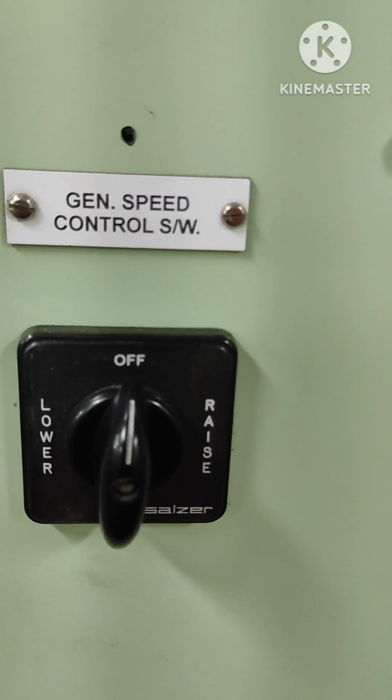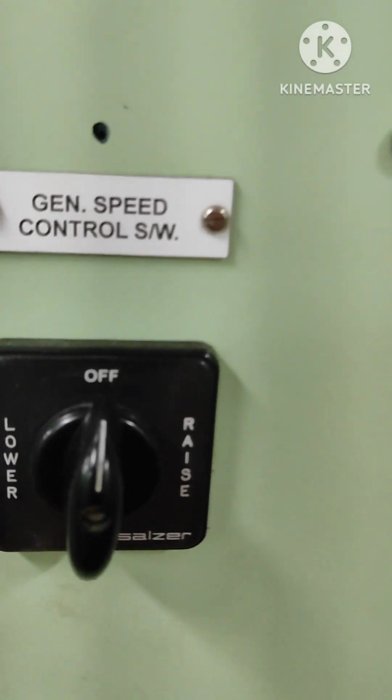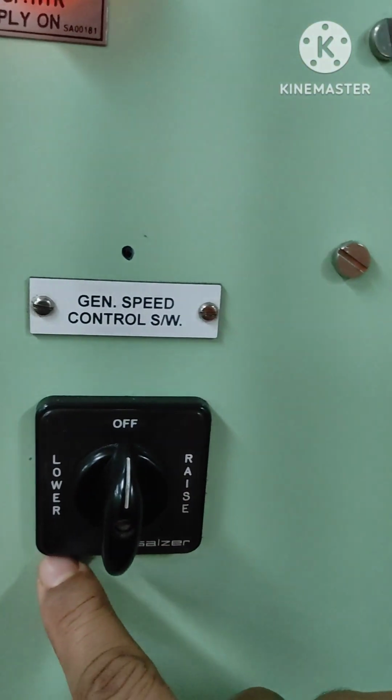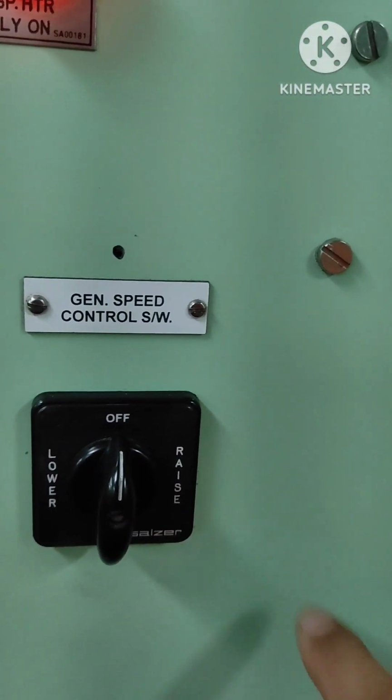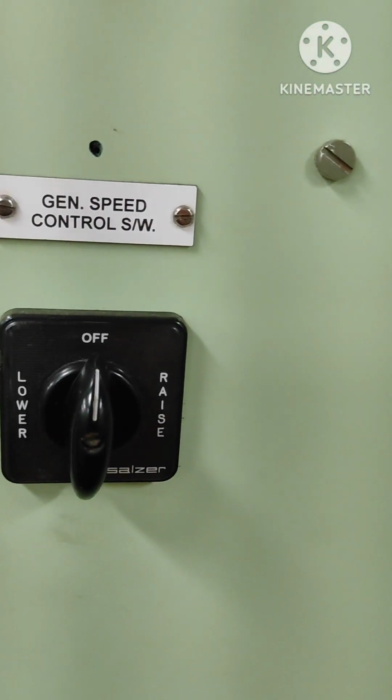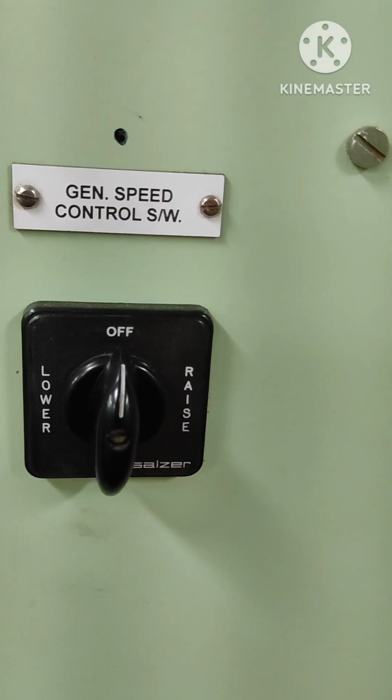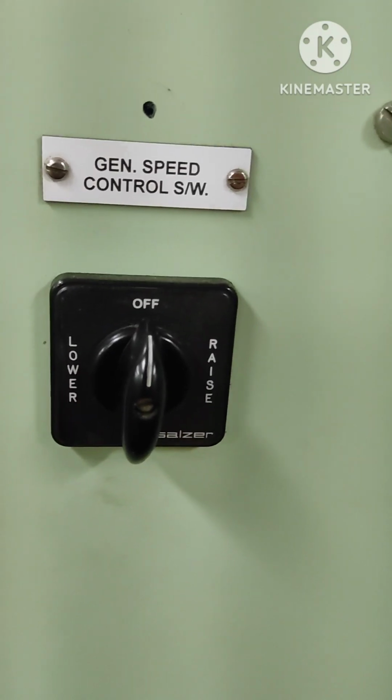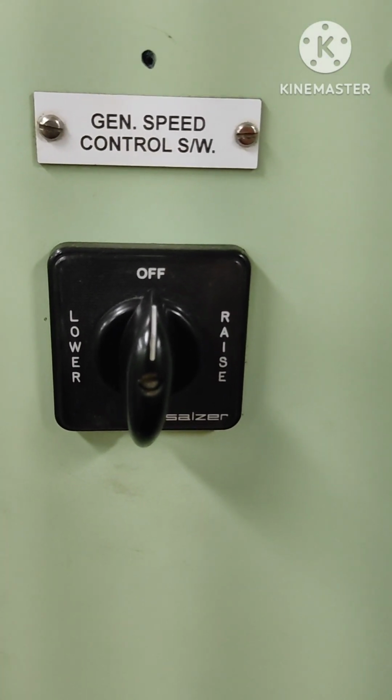Similarly, here this is the generator speed control switch, same in the center, it is off right now, and on one side lower, on the other side raise. That means with the help of this knob we can raise or lower the speed of the engine.